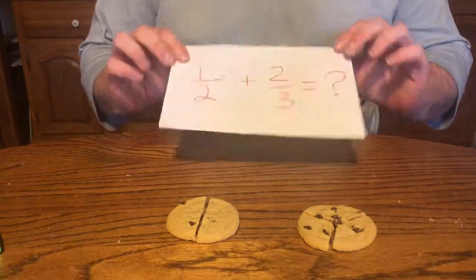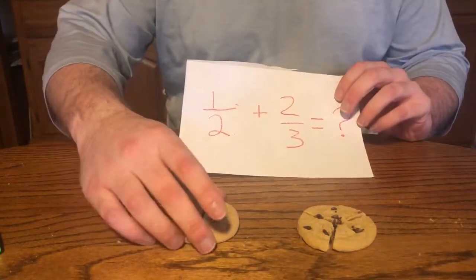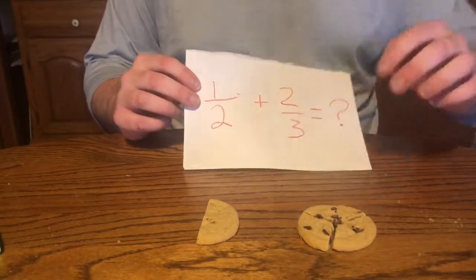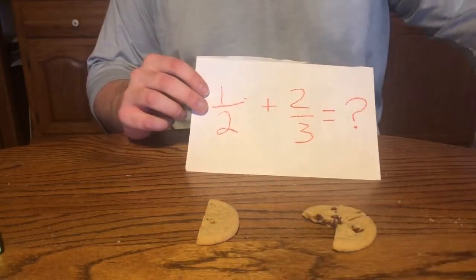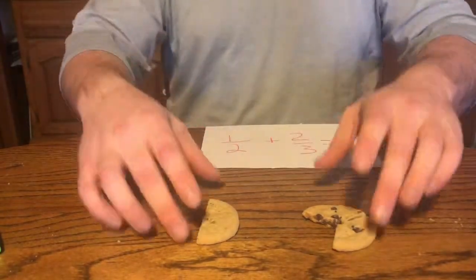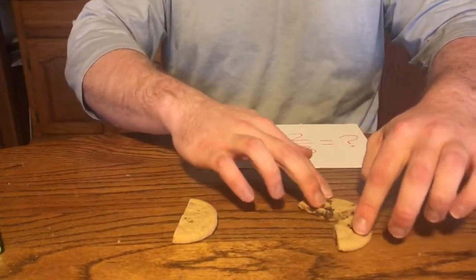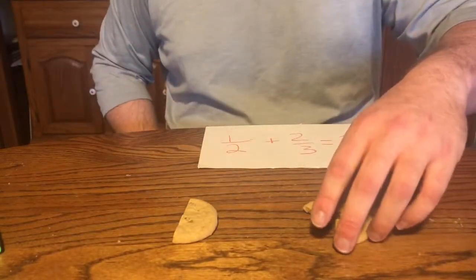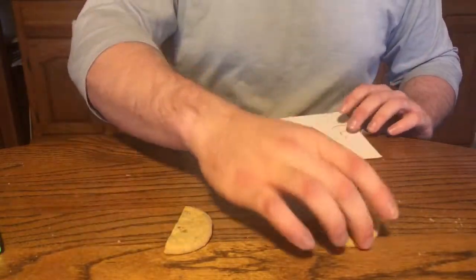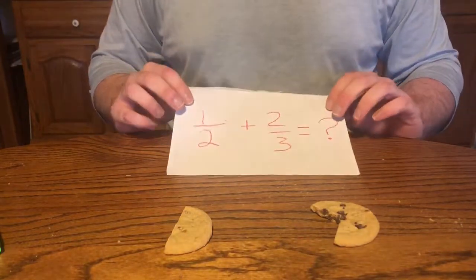So we have our problem here, 1/2 plus 2/3. I cut this cookie into halves, and we need 1/2. And I cut this cookie into thirds, and we need 2/3. So how do we start? We can't just add one piece plus two pieces together because that would give us 3 what? I don't know, because this is based on halves and this is based on thirds. So we can't just add those together and say it's 3.